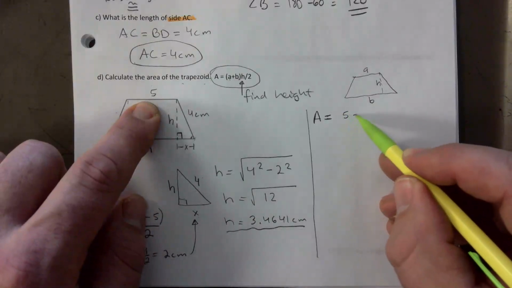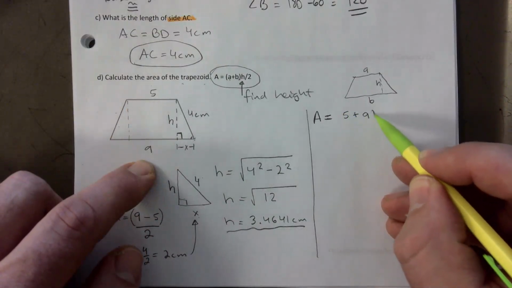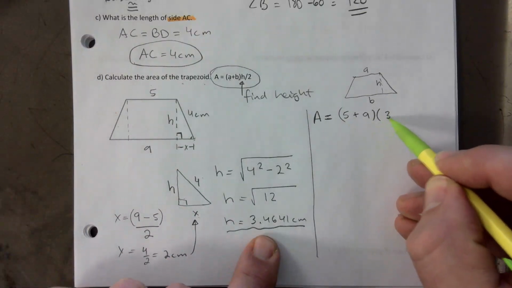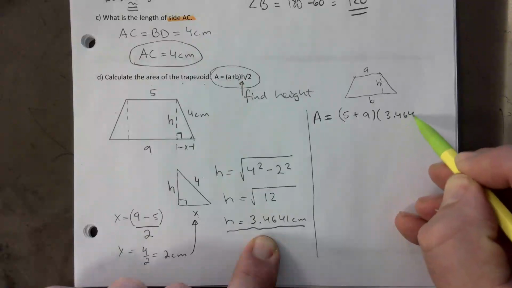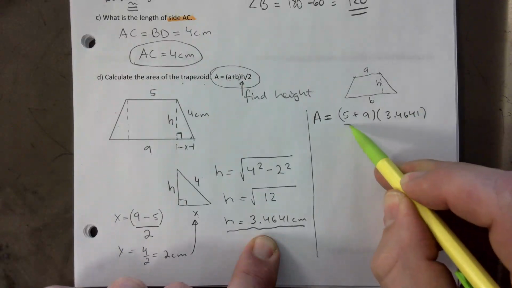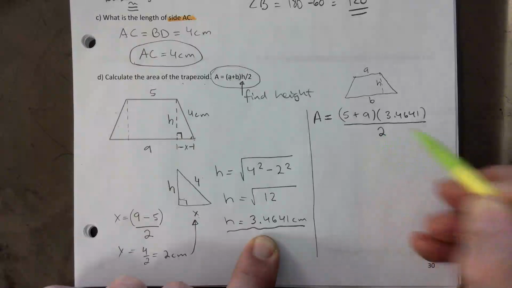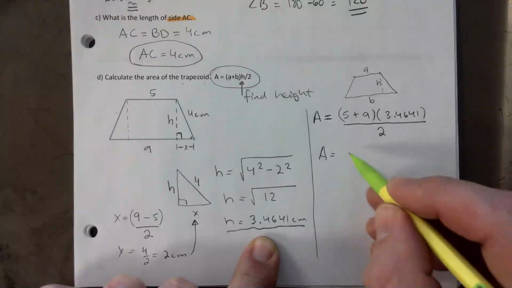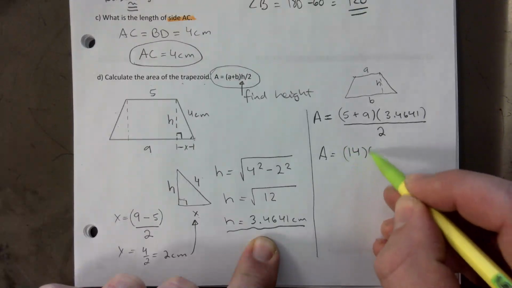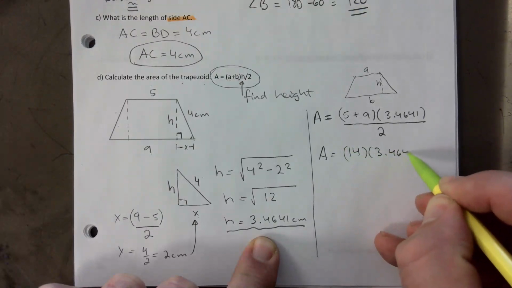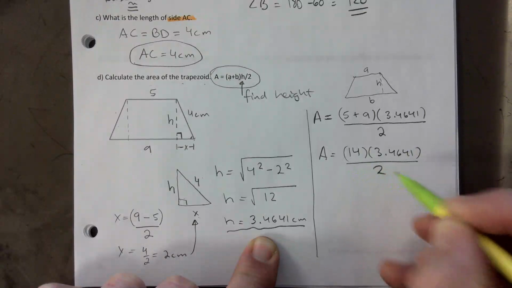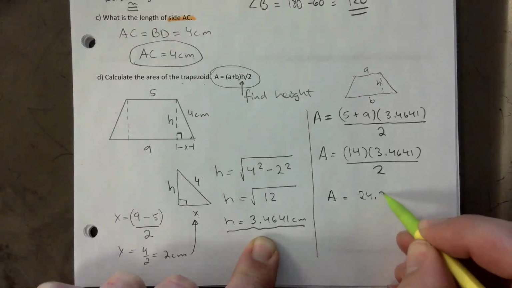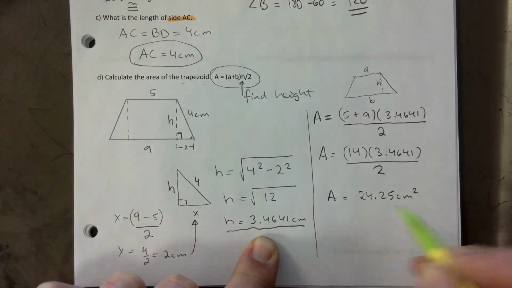So A is 5, B is 9, make sure you put that in brackets, times the height. All of that divided by 2. The area in this case is 24.25 squared centimeters.